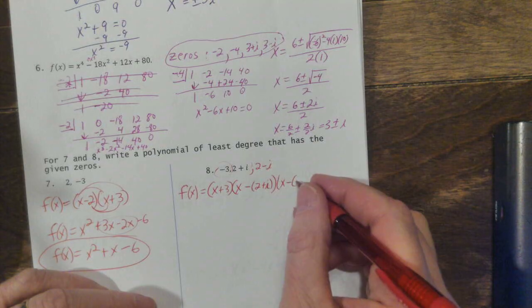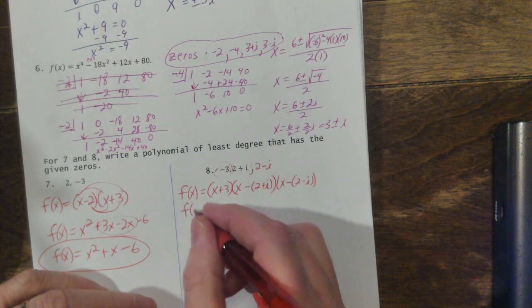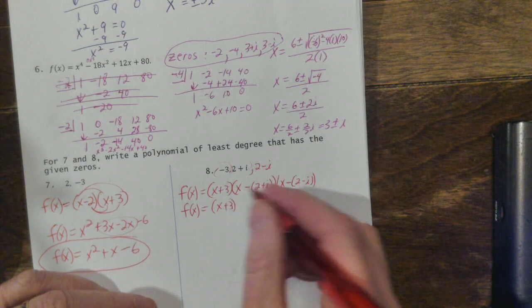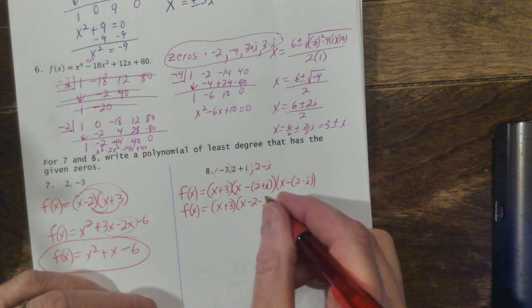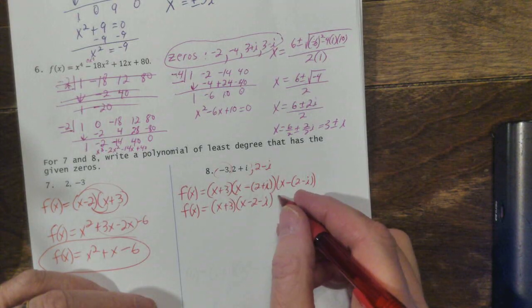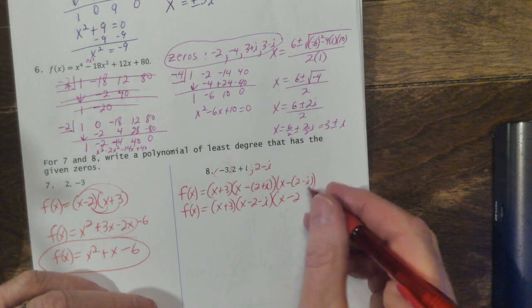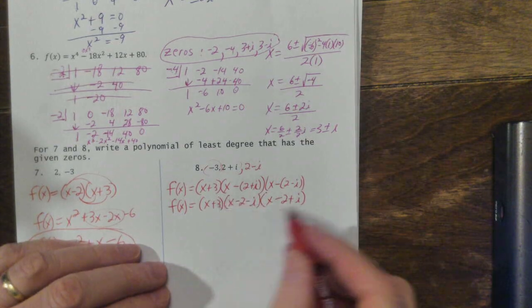This one I'm going to write x minus, and then I'll write 2 minus i. I'm going to write this out one more time as x plus 3. This one I'm going to go x minus 2 minus i. Distribute that minus. And let's do it again. x minus 2 and minus minus is plus i.